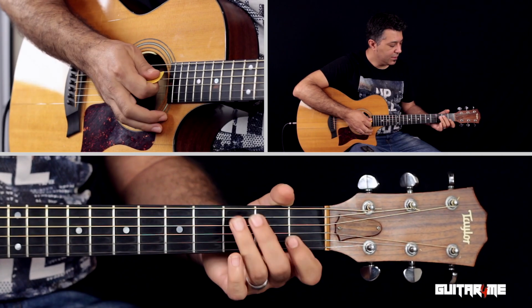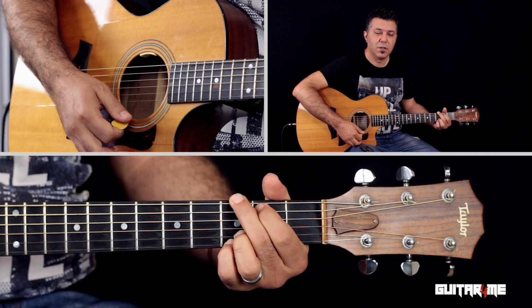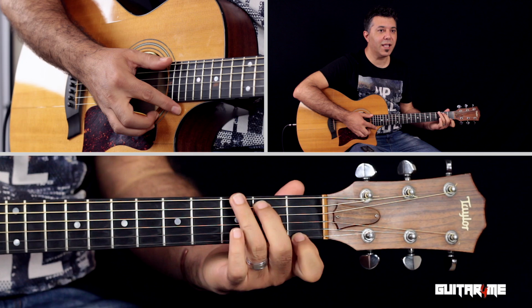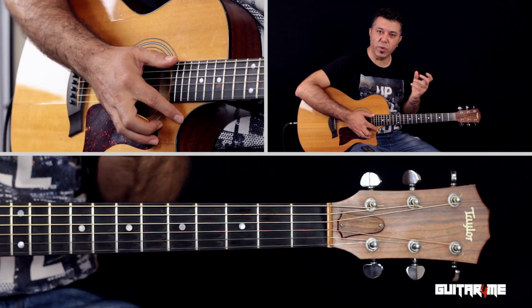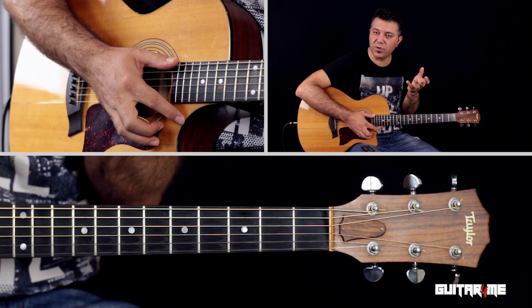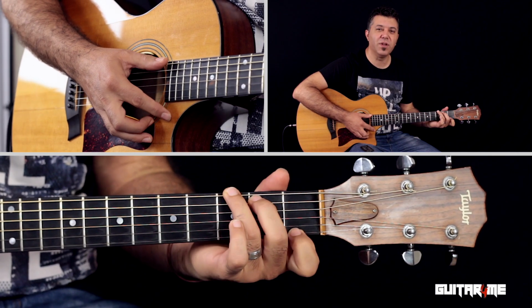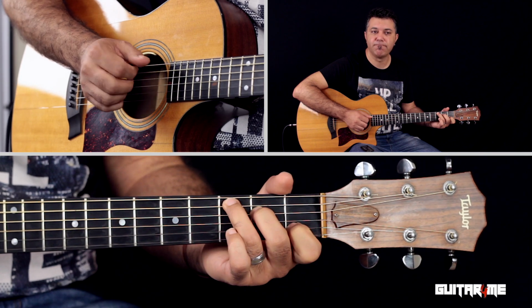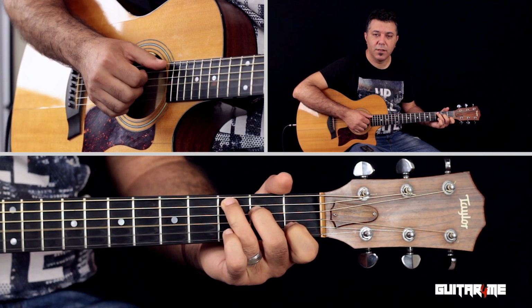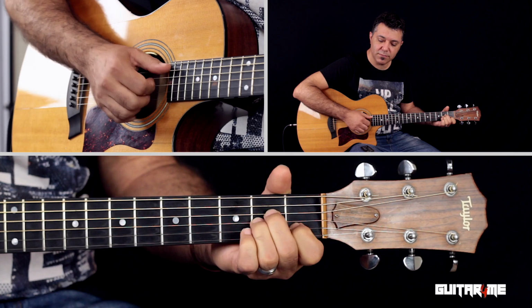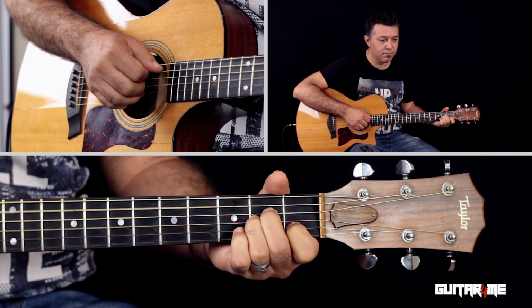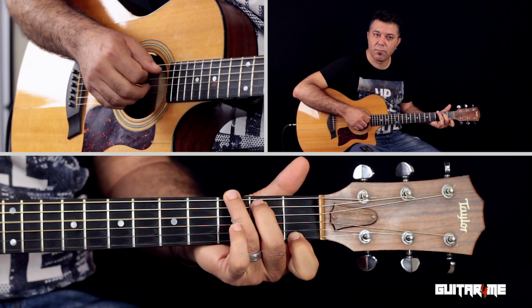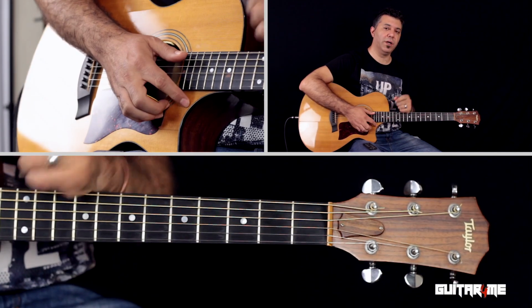As you can hear, the G has got more of a solid sound, while the G7 is a bit of a sweeter sound because now there is an extra note in the chord, and it's very much used in ballads as well. So Stand By Me will sound very nice there.